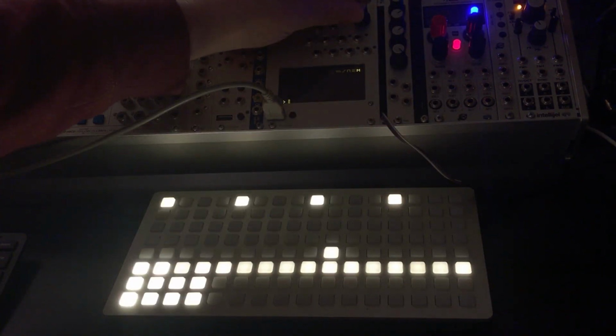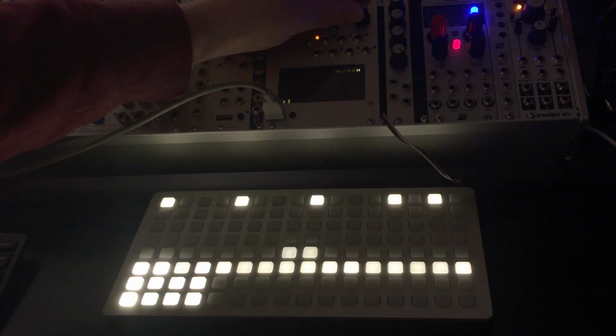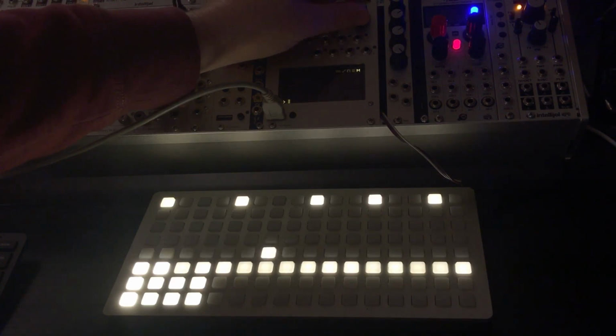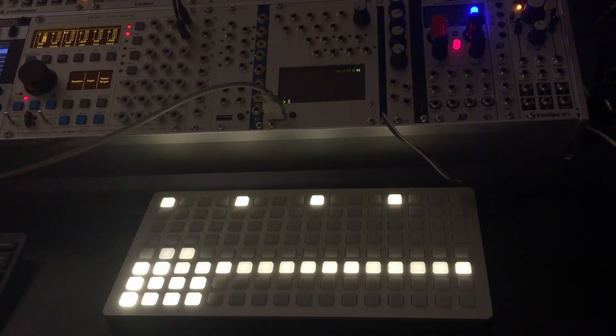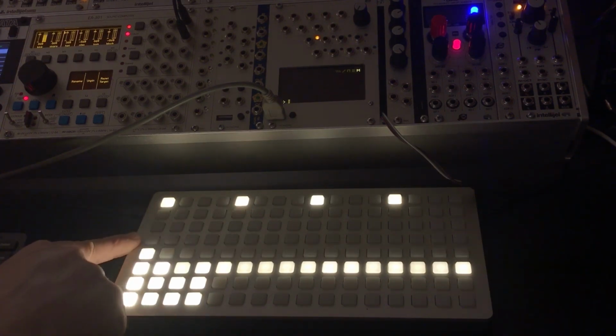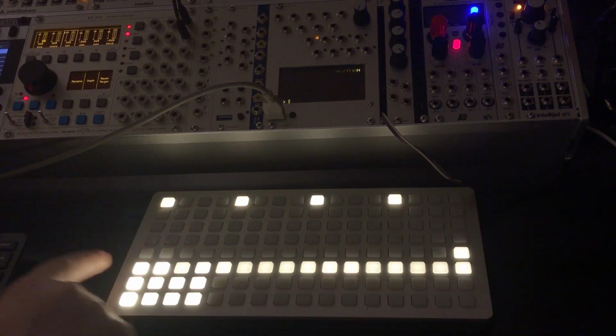If I turn this knob, now we're on prime 1. Here's prime 2, 3, 4, etc. So there are 32, like I said, of those primes there. Let's go back to 0, 1. The prime, like I said, is for all 4 tracks. It's shared between them. Each track has its own factor.